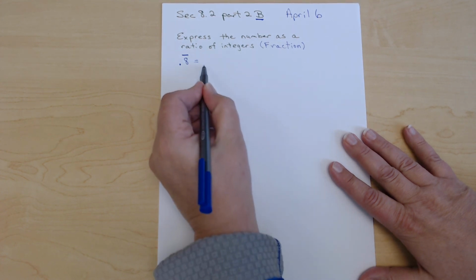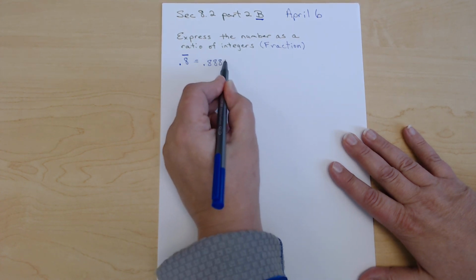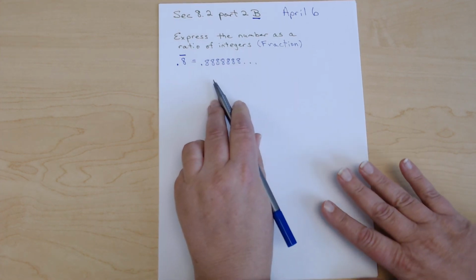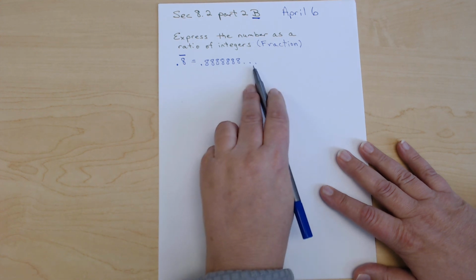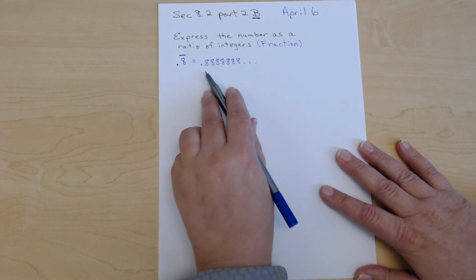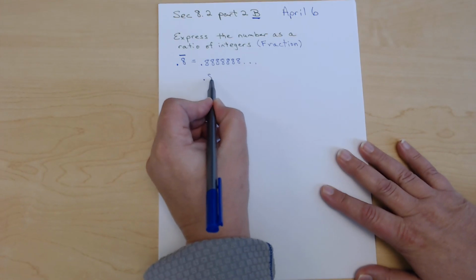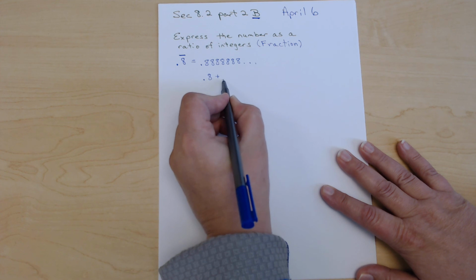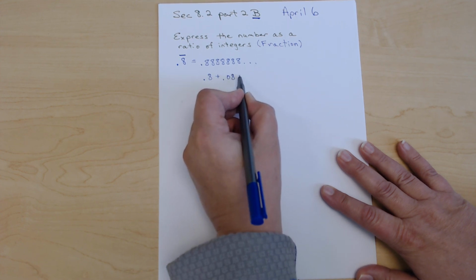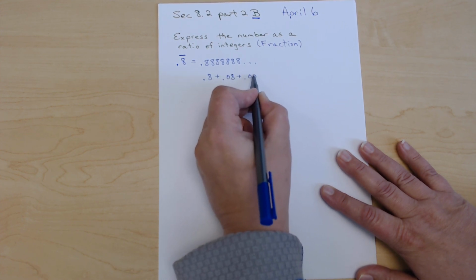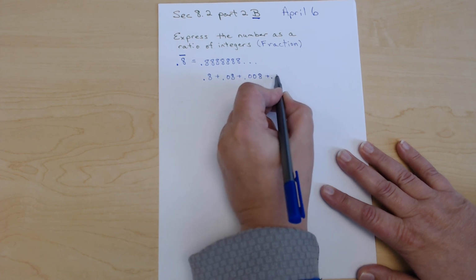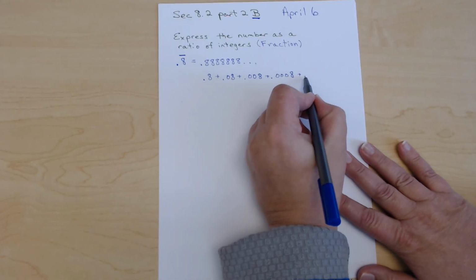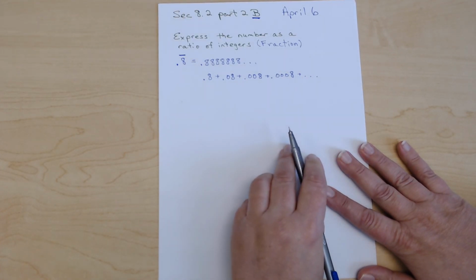So 0.8 repeating means we've got 0.8 and it repeats, right? 8 repeats. Okay, dot, dot, dot. So what we're going to do is write this as a sum. We're just going to work this backwards. So this would actually be 0.8 plus, now I want this one in the hundredths column, so 0.08. And then plus 0.008, and you get the idea, right? 1, 2, 3, 8. If we keep going, that would give us 0.8 repeating, okay?